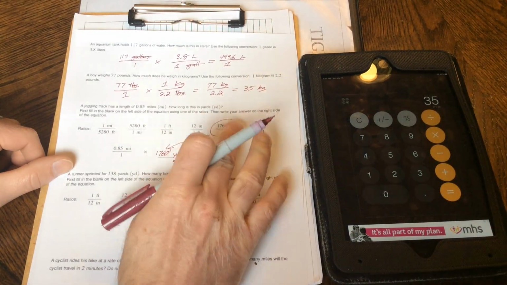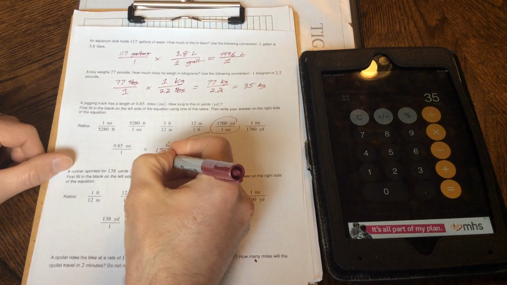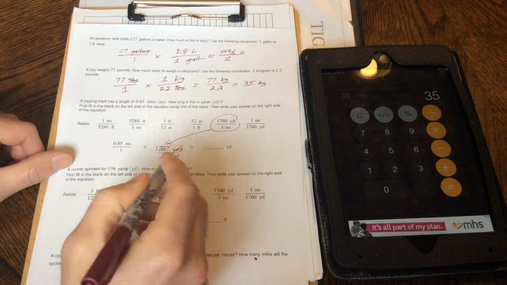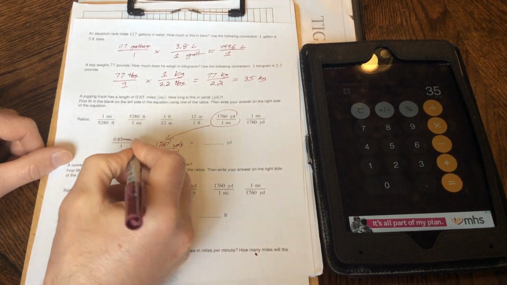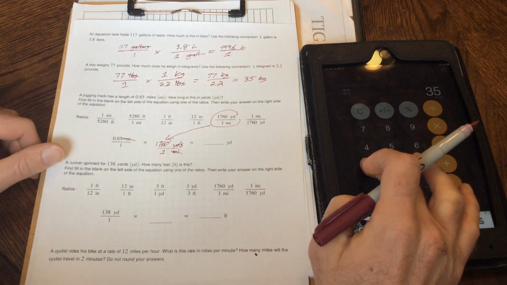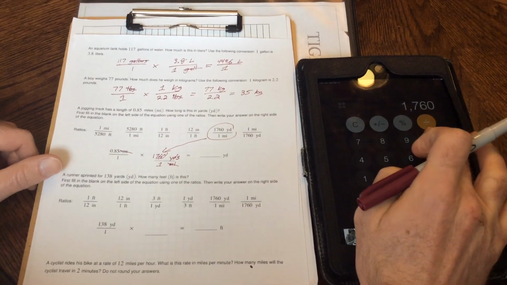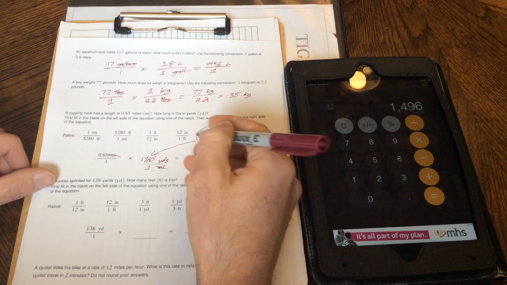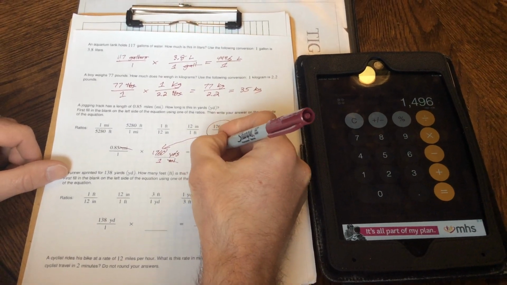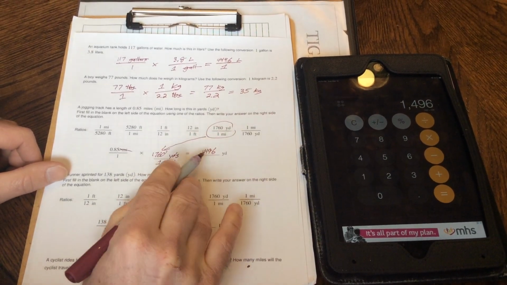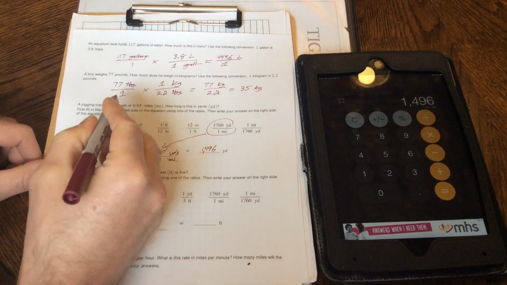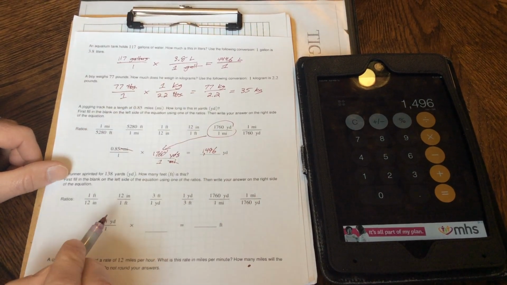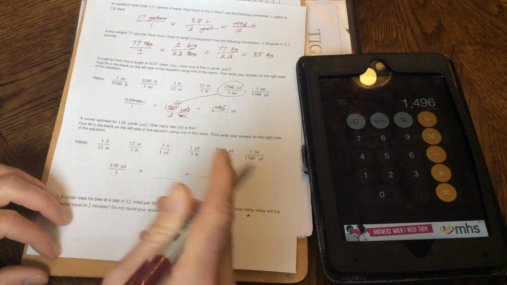In Alex, you can hold your finger on there for a couple seconds, and then you'll be able to drag it over here. And then we're going to multiply numerators. 1760 times 0.85. You can multiply in either order. You get 1,496 yards, which makes sense. That's less than a mile, and 85 hundredths of a mile is less than a mile. Okay? Let's do another one like that.